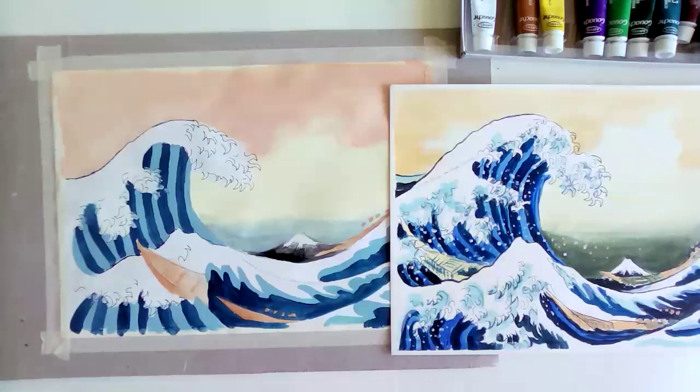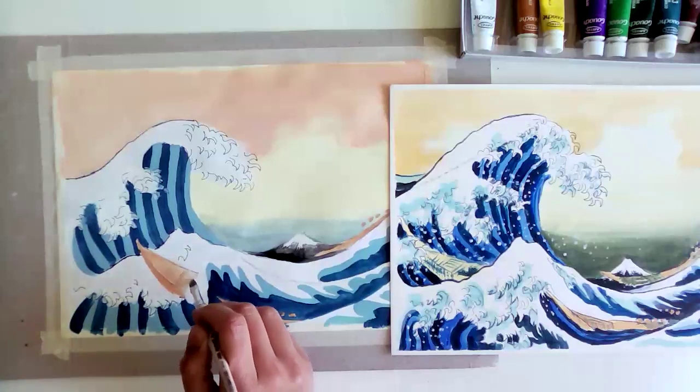See here, on my side I've noticed I've placed the boat a bit wrongly, but it's okay. I can put a bit of the foam here.